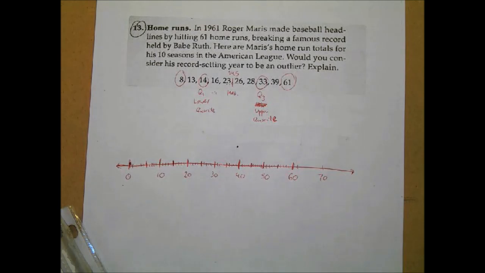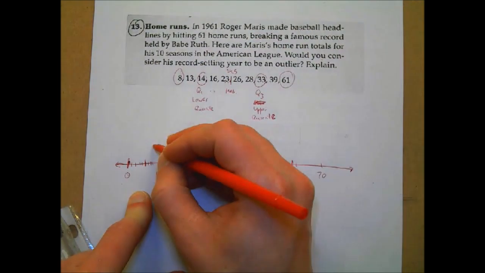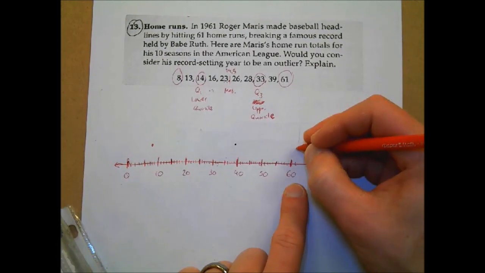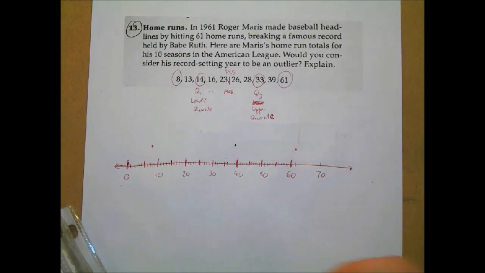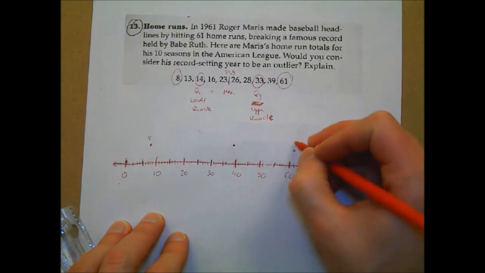Now we're just going to plot our data. So 8. Put a little dot above the 8 and a dot above the 61. Okay, dot above the 8, dot above the 61. I'm going to write their numbers above them too, just so I can have those to refer to.